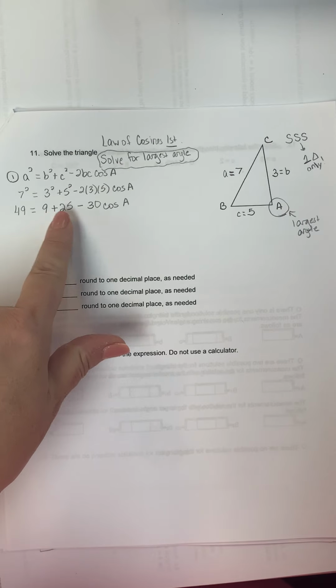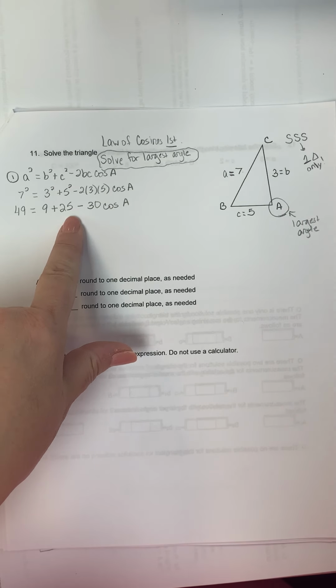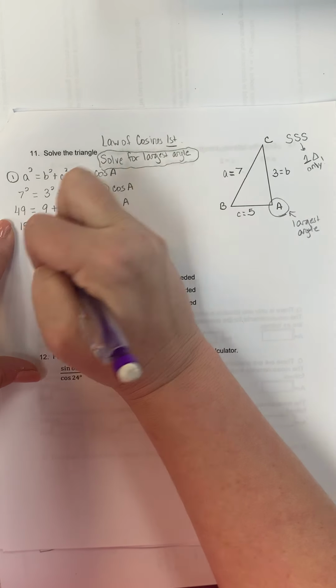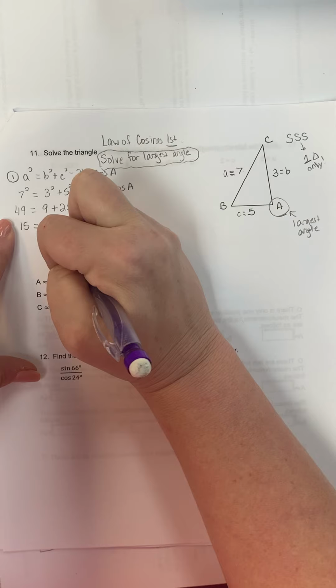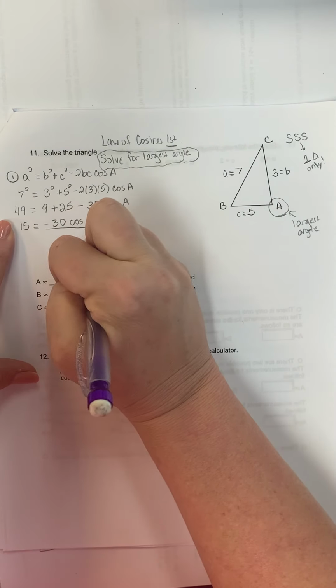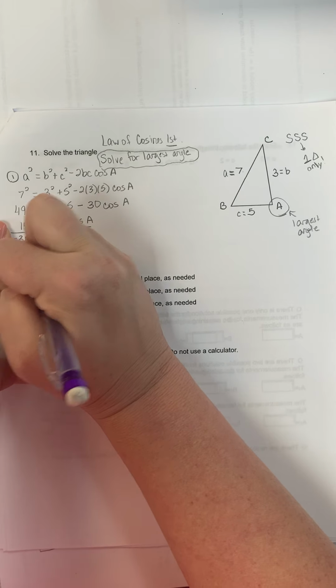If I add 9 and 25, I get 34. If I subtract the 34, I get 15. So 15 equals negative 30 cosine A. Now I'm going to divide both sides by negative 30.